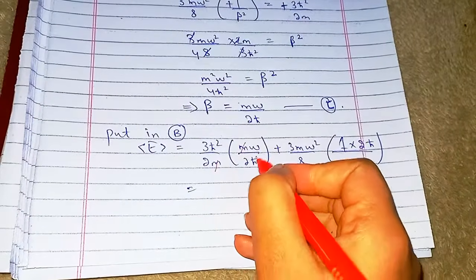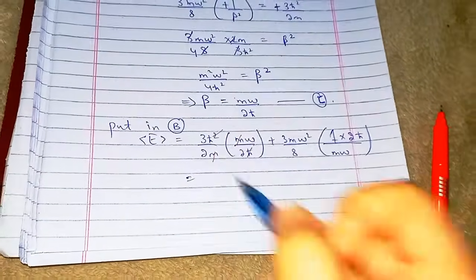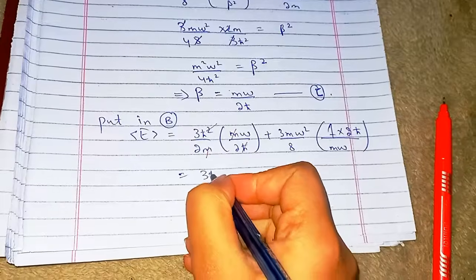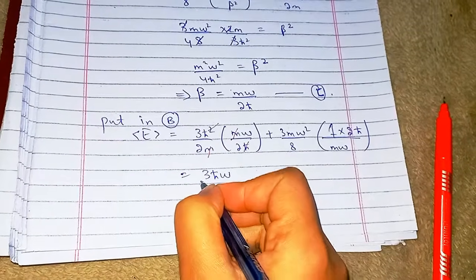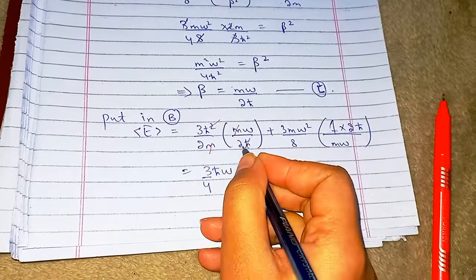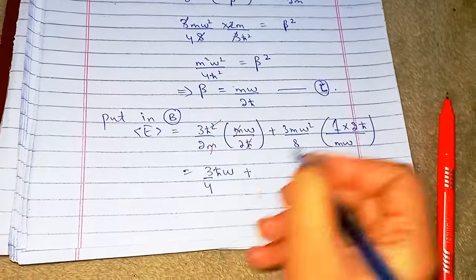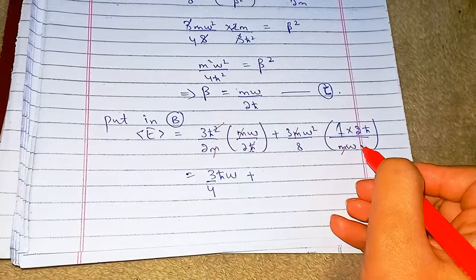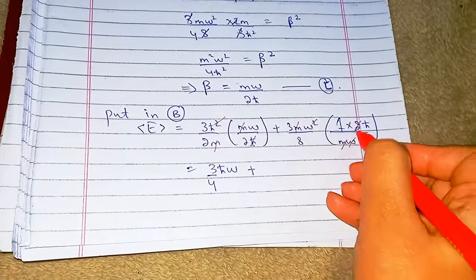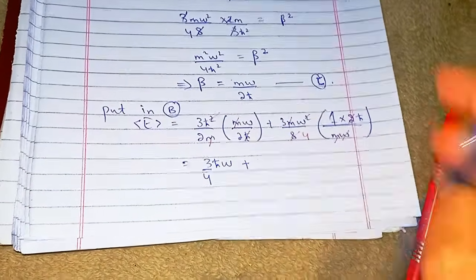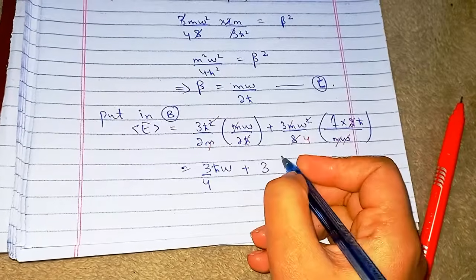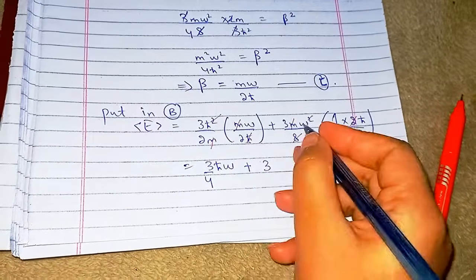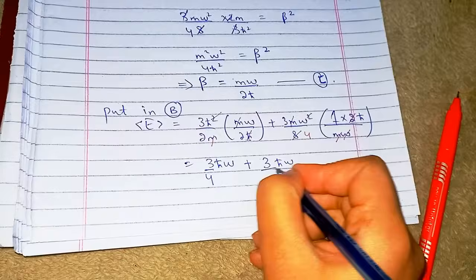M cancels out, 1 of the h cut cancels out, and we have 3 h cut omega by 4. Plus 3 by 4 h cut omega. M cancels and 1 of the omega cancels, 2 4, and we have 3 h cut omega by 4 again.